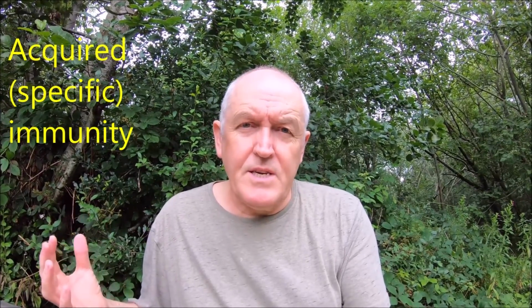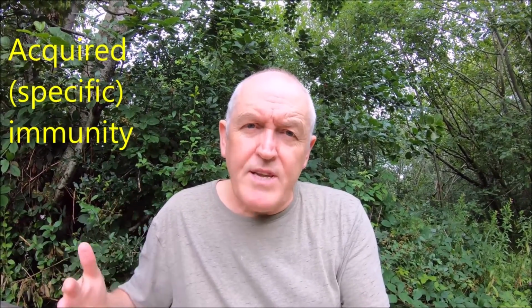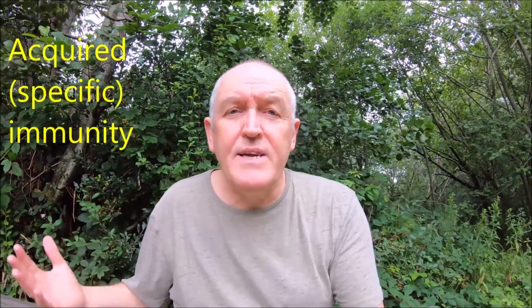Acquired immunity is immunity we don't have at one stage, but then we develop it. The difference here is that acquired immunity is specific to a specific organism. So we're exposed to that organism and then we develop specific acquired immunity, as opposed to the innate immunity that works against a wide variety of organisms, whether or not we've encountered them in the past.